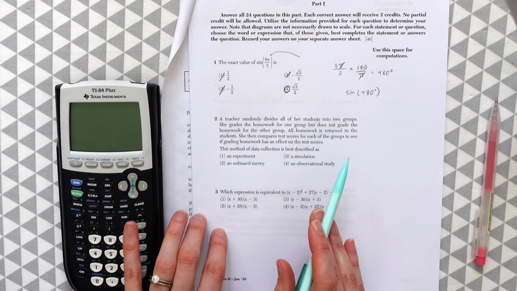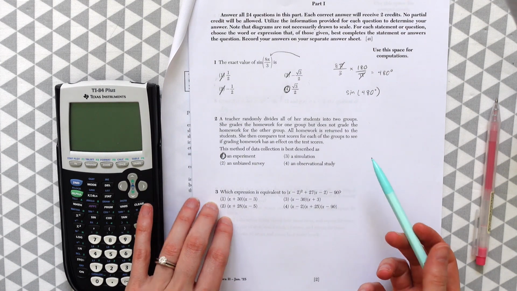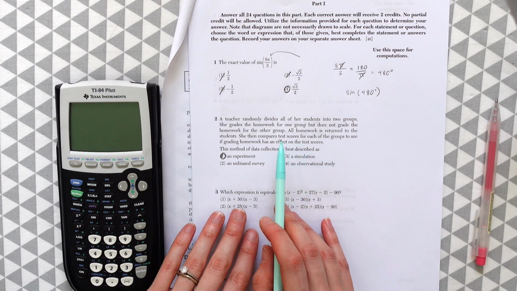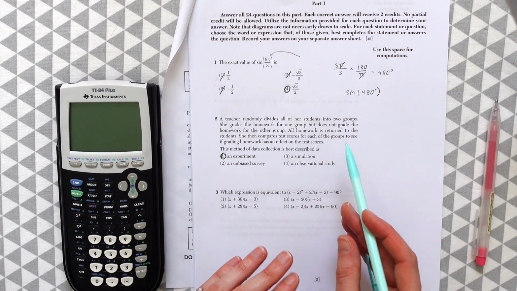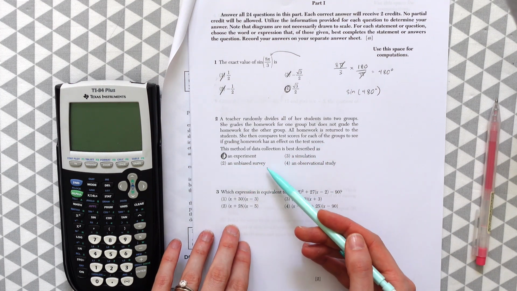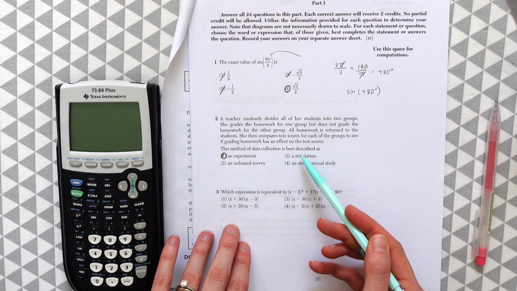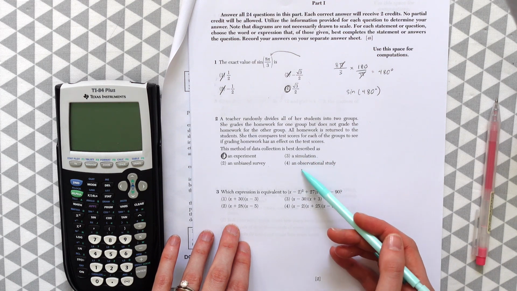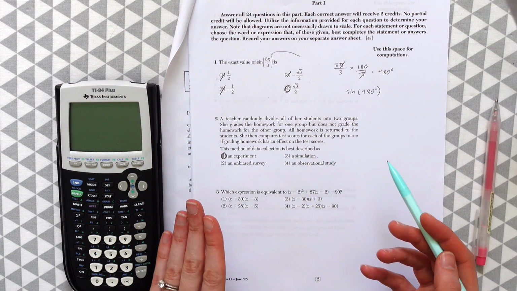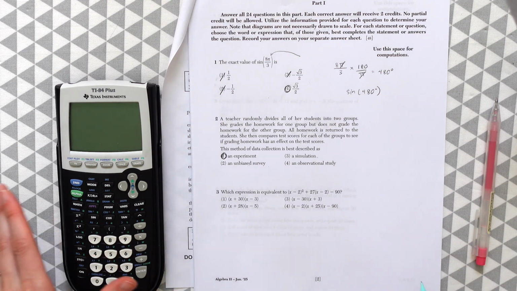Based on what's given here, I would say that this is an experiment, choice number 1, because that sounds like what she's doing, right? She's experimenting with the grades and the homework. She's grading the homework for one group but not for the other group, and she's seeing if this affects test scores. She's not surveying the students in any way. She's not simulating anything. She's not doing a bunch of different tests. And she's also not doing an observational study, which would be if she just observed something happening without getting involved. So choice number 1 is our answer.